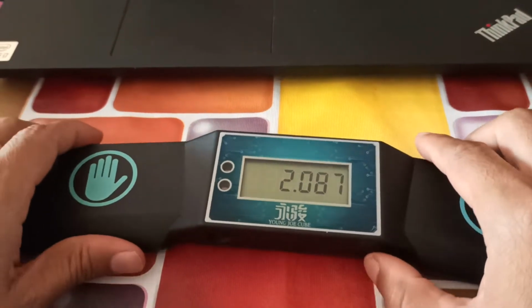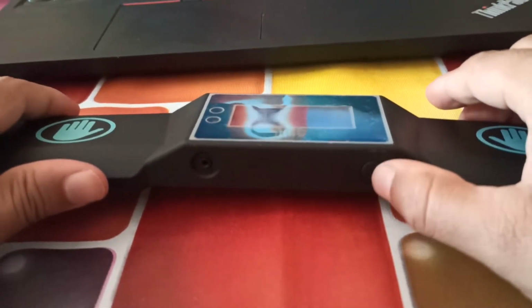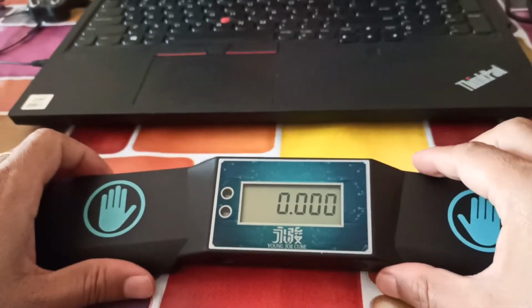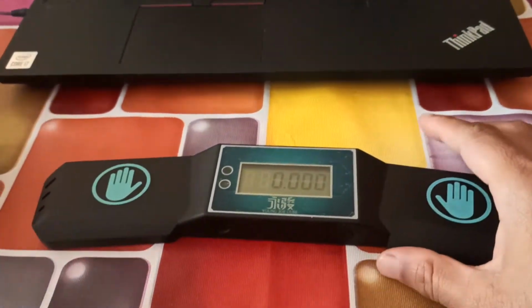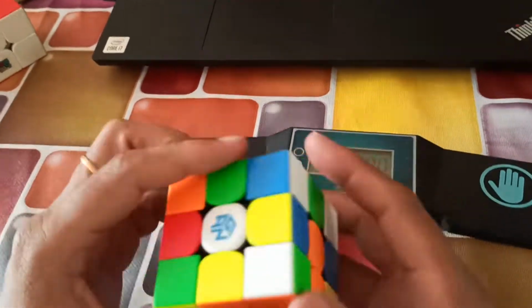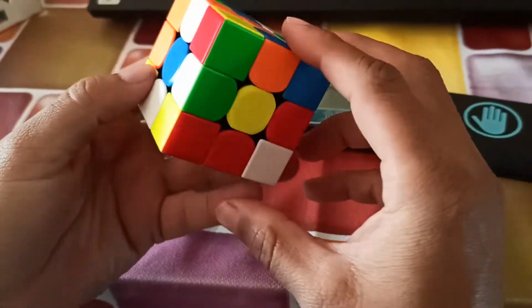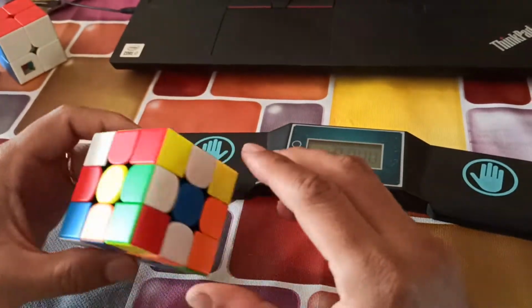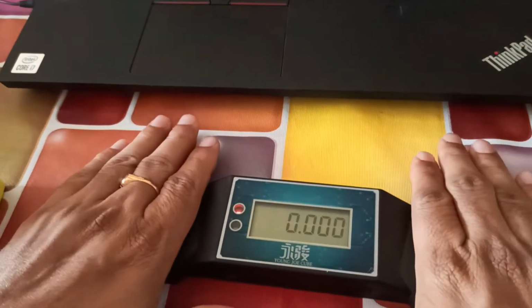Okay. And if you want to reset, you have to press this button. You can't see it because it is written in black. Yes. See, now it is set to 0. Okay. Okay, let me see the first cube. Then I'll solve it. Okay, let's start.